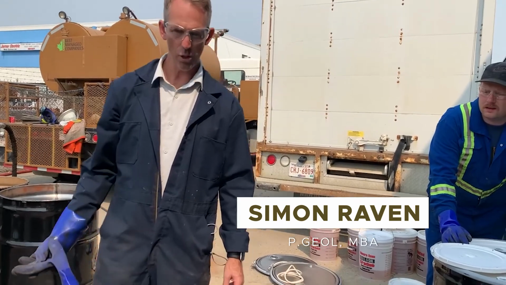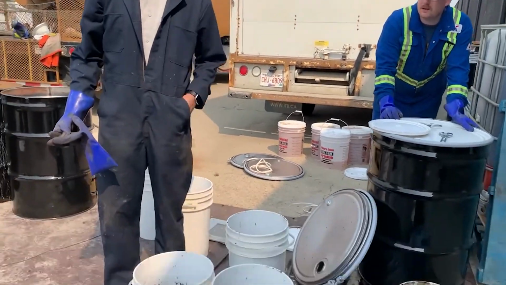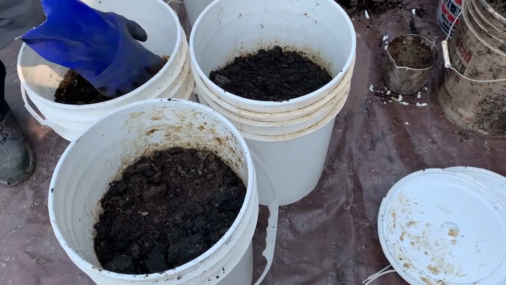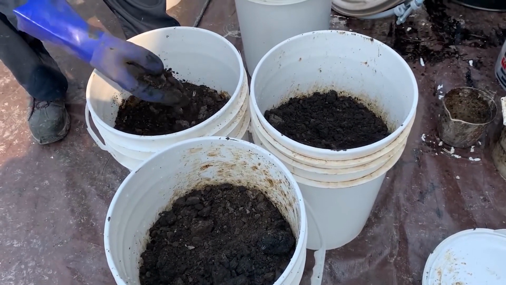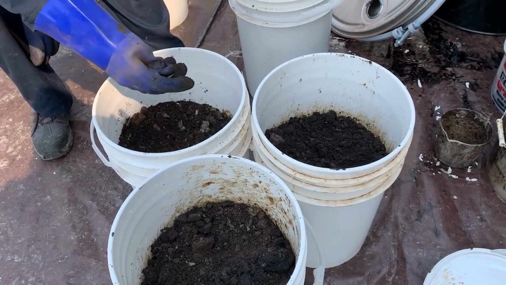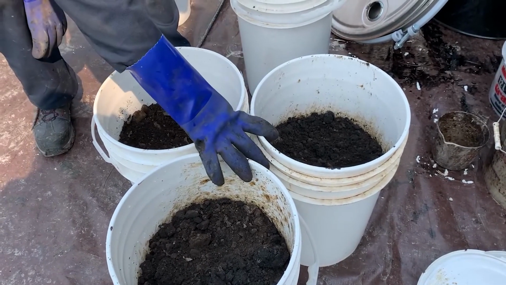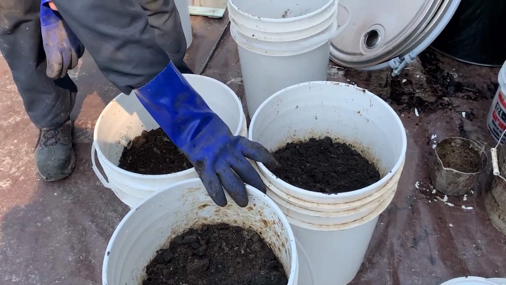We have some oil sands ore samples right out of the mine, unprocessed ore. So the first 3 buckets are low quality ore. You can see there's rocks, there's a lot of dirt, there's a lot of clay and shale material. This is typical of what we'll go through the process plant. So we're going to test this separately as low quality oil sands ore.